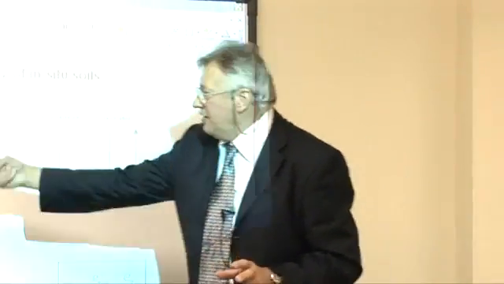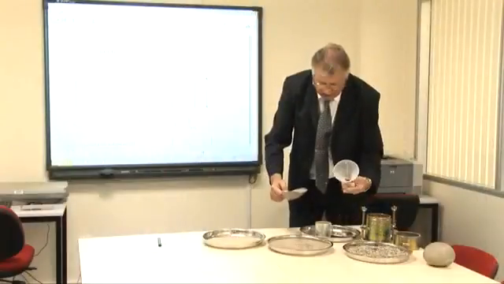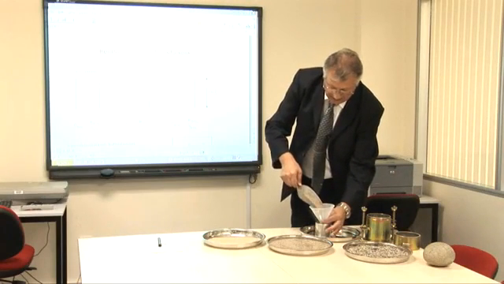What do I do to identify the maximum? I take a cylinder, because I have to know the volume of the soil to identify the density, and from the density the amount of porosity. I just take the dry soil and pour it into a cylinder.